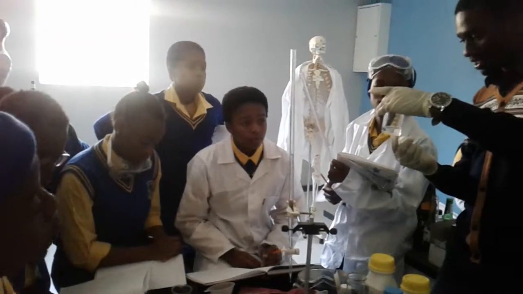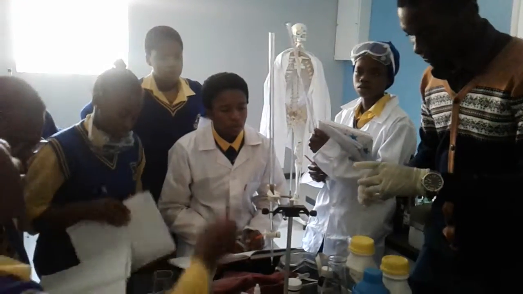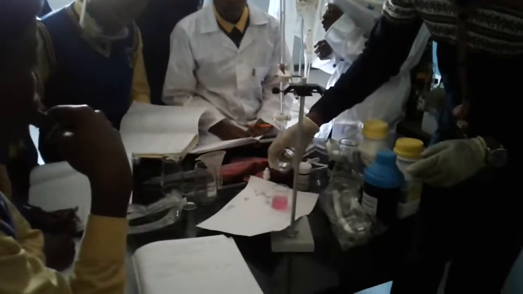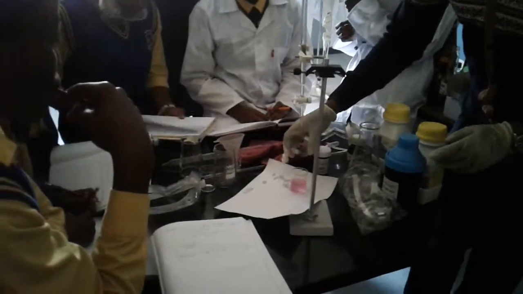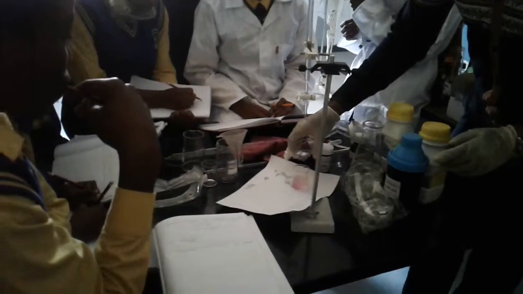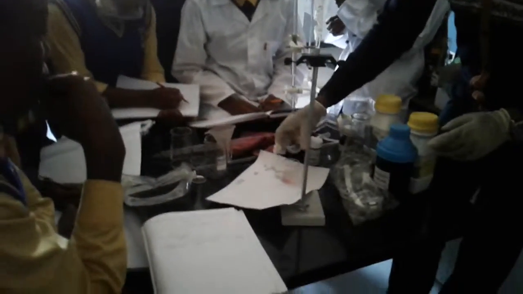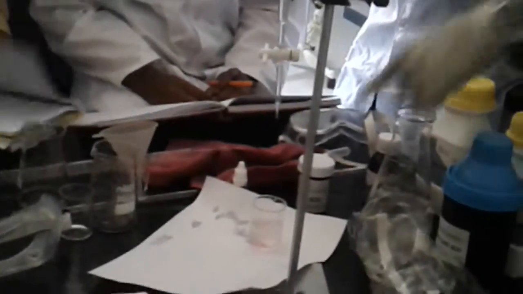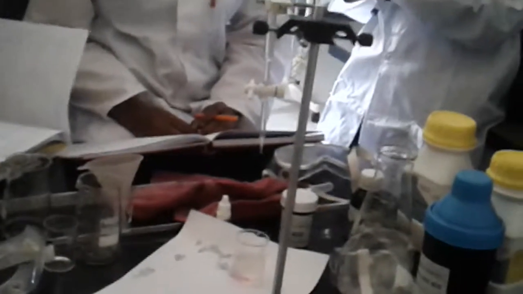Guys, what do I have here? Okay, let's check what is in here. Nice. Guys, is it water if it changes color? No. Water doesn't change anything because it's an ampholyte. So if it's not water, what is it? The opposite of whatever is in here.